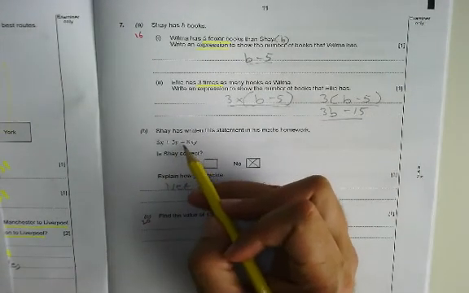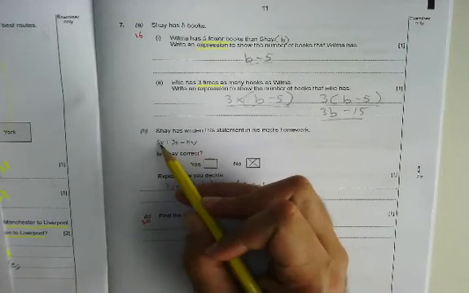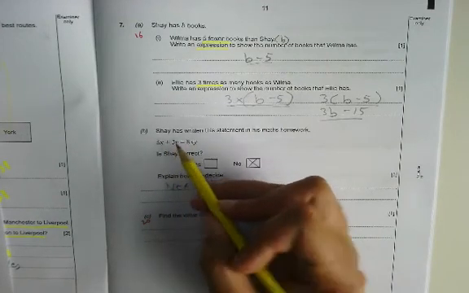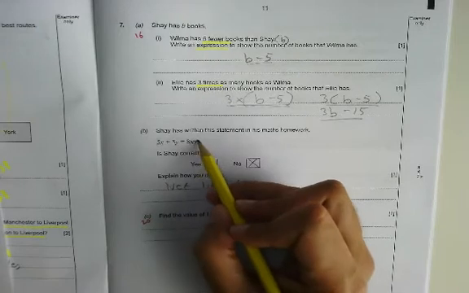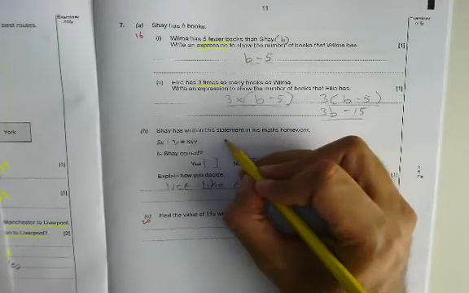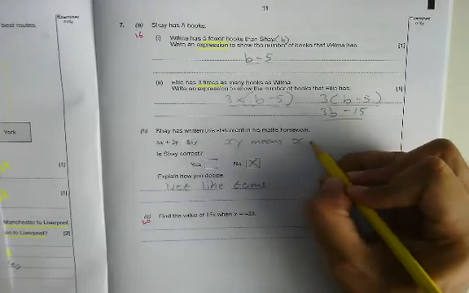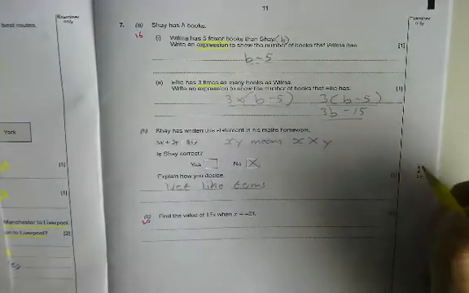So 5x add 3x would be 8x. 5y add 3y would be 8y, but I cannot group x's and y's together like that. The only time that we group them together like that is when we times them. Remember, the xy means that you've done x times y, not x add y.